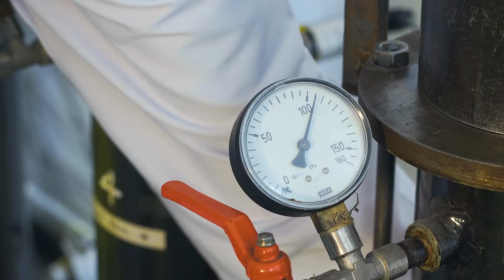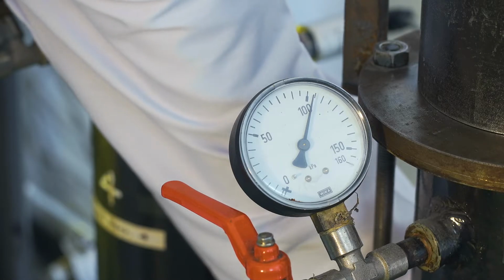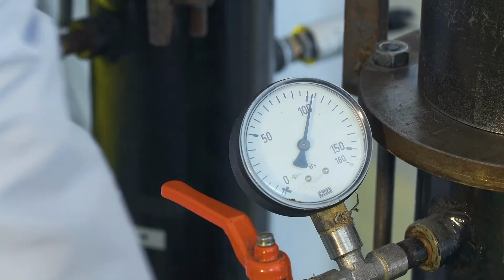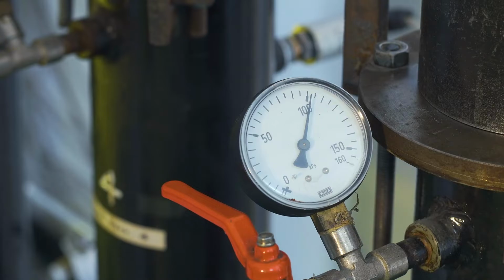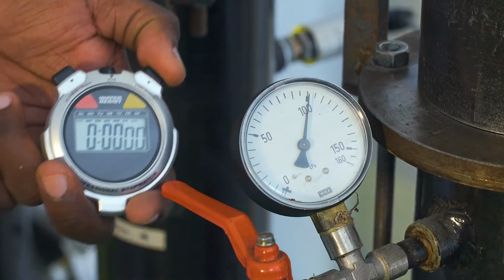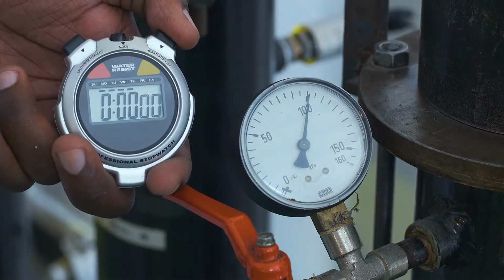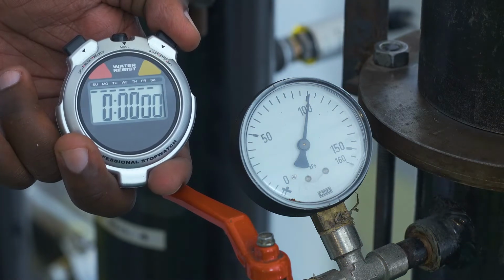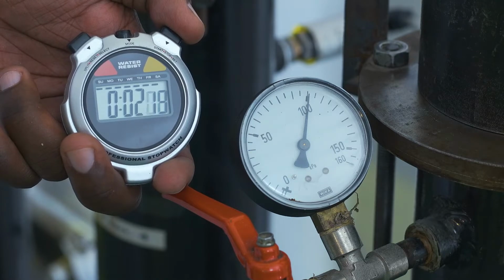Ensure that there is no pressure drop of more than 5 kilopascals per minute. If the pressure drop is more than 5 kilopascals per minute, you should find the source of the leakage before proceeding with the test. Common sources of leakage include a cracked disc specimen, insufficiently tightened top screw, and faulty valves. Take note of the time of starting the test.